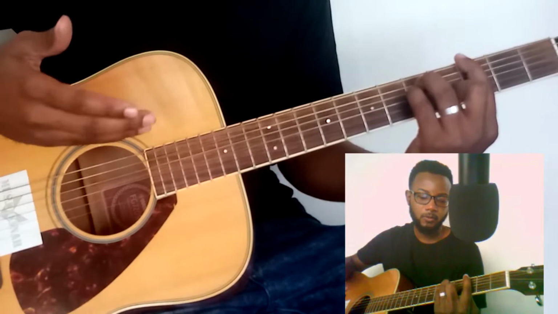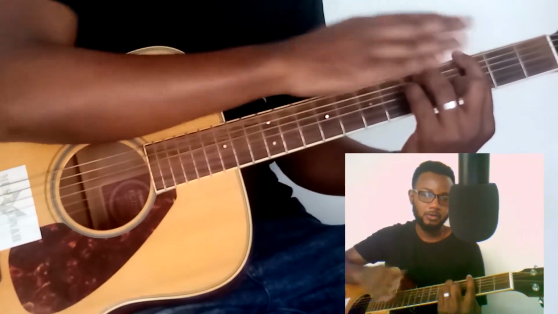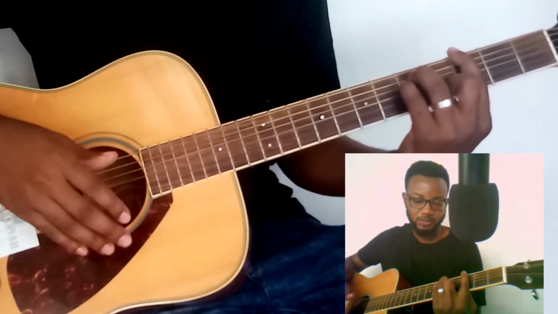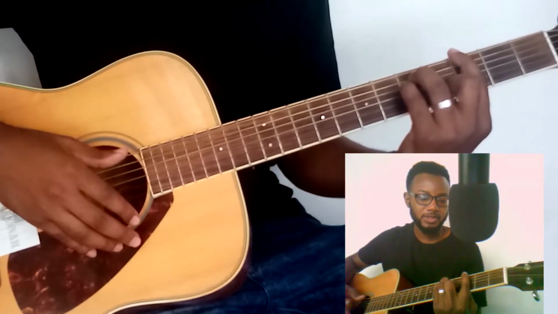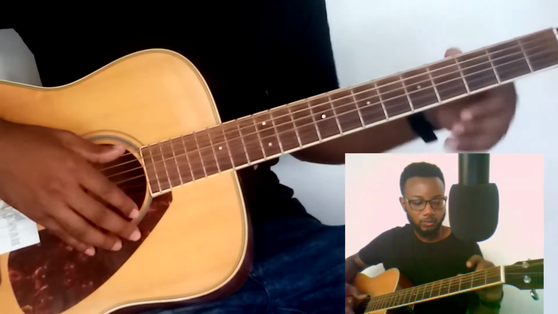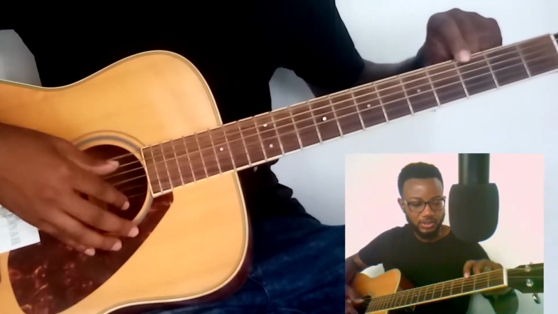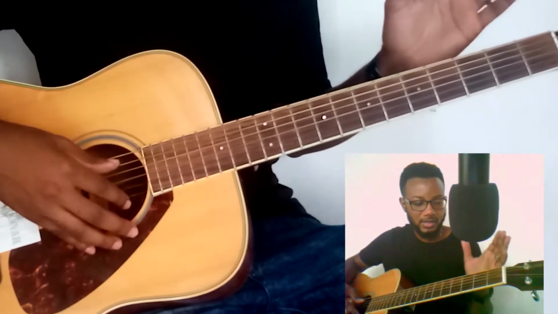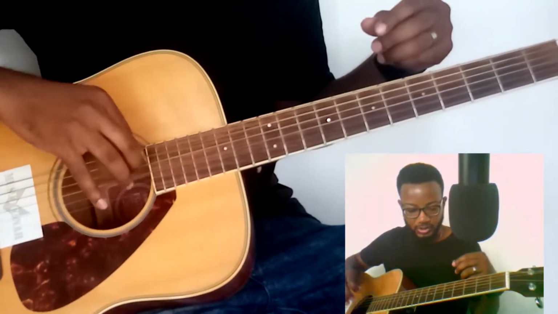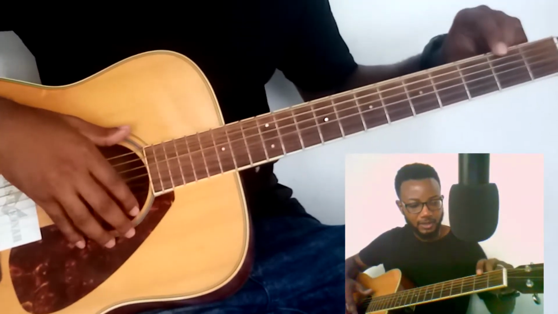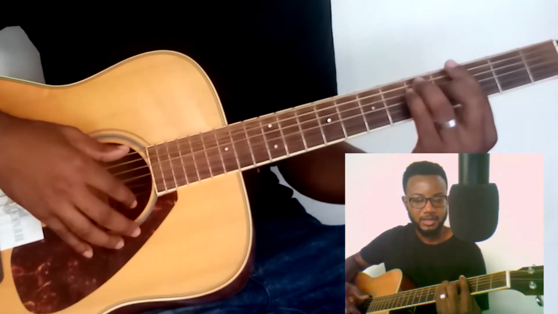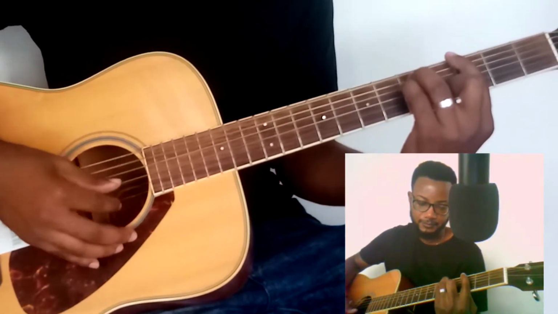The good thing about bar chords is that this position on the E string is called a G major. The reason why it's called a G major is because this root note is a G. If you remember the chromatic scale, if this is tuned to E, this becomes F, F sharp, and then G. That means this becomes a G major.